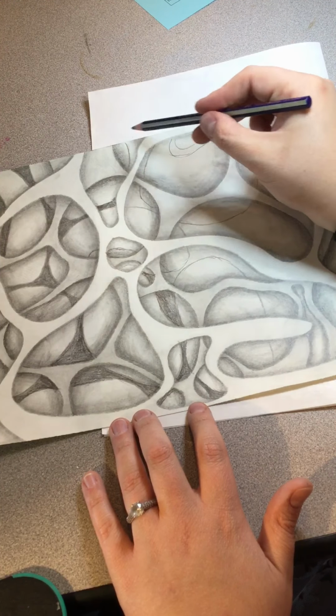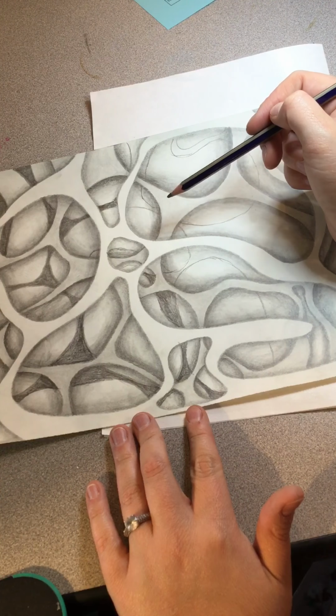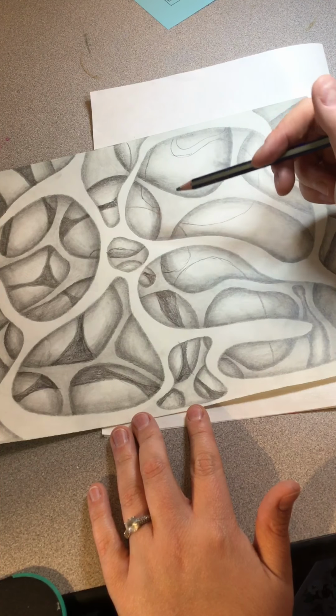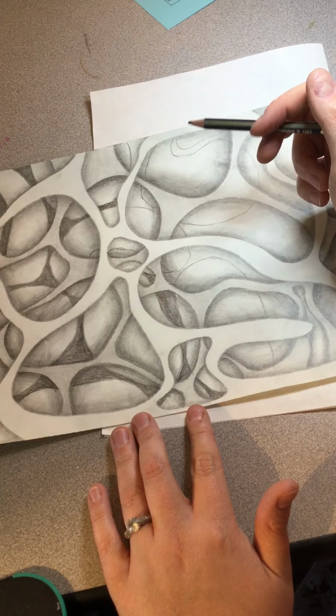So does everybody understand this step? Show me thumbs up if you get it, sideways thumb if you don't, and thumbs down if you do not at all. Okay, so I'm getting mostly thumbs up.